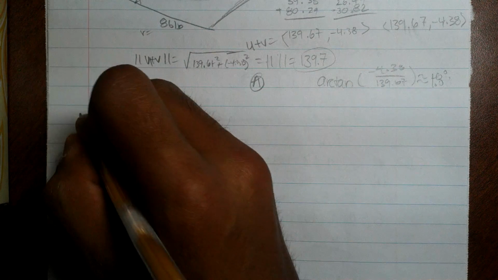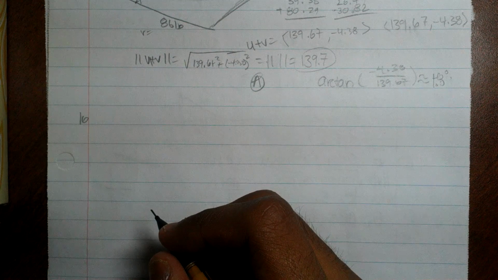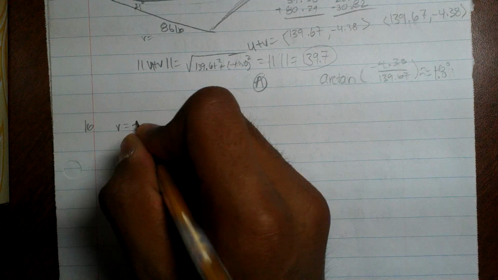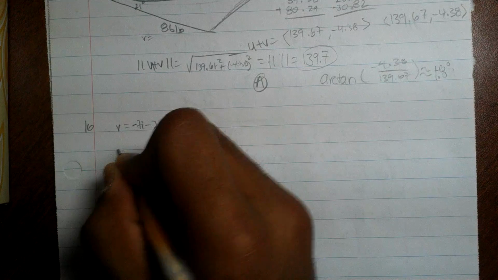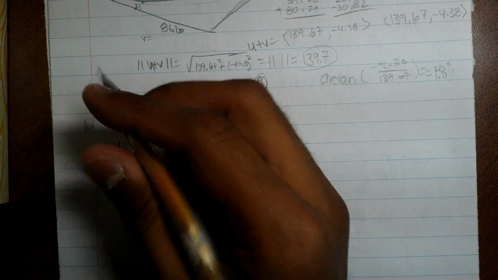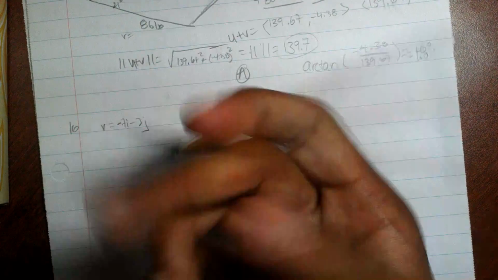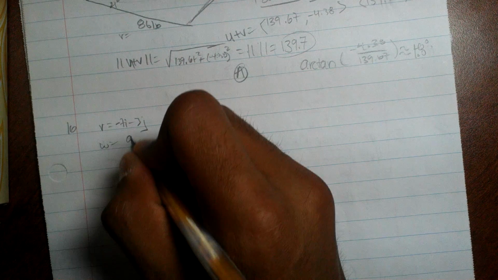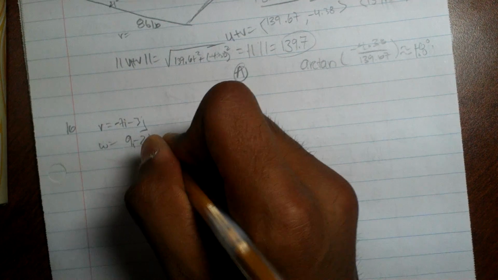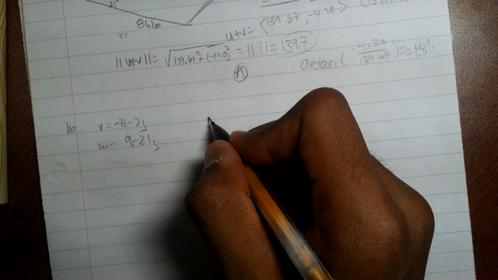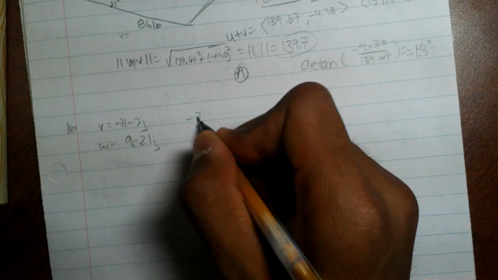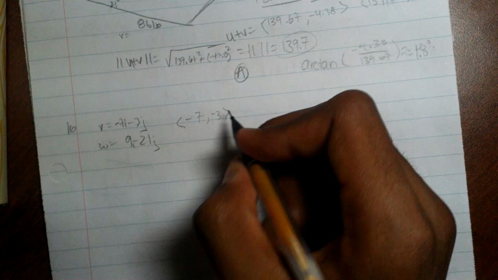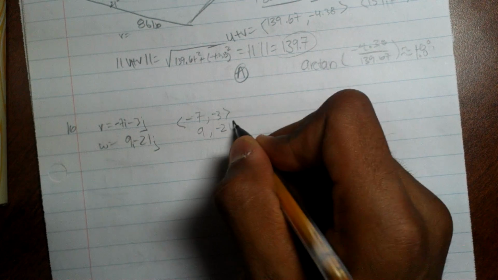So, start with question 16. Find the dot product of the two vectors. v is negative 7i minus 3j, and w, they changed it on us, is 9i minus 21j. The i's and j's don't really matter, you just convert it back to component form: negative 7, negative 3, and 9, negative 21.